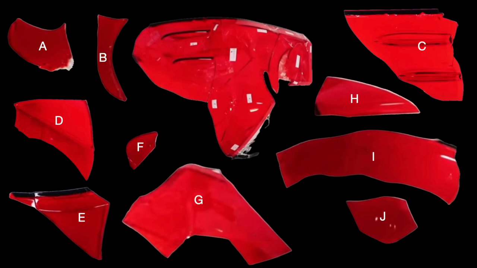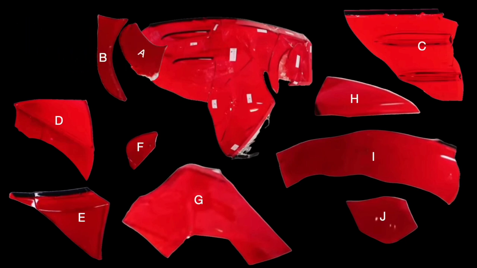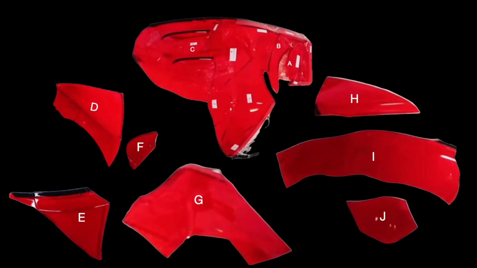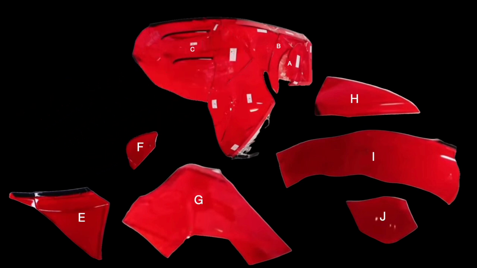What we're looking at here is the constructed piece in the middle that the lab put together, and then all those pieces we just looked at arranged around it, labelled A to J. And we can see that pieces A and B collected by CERT fit here and here. Piece C, as we've already discovered, fits over here. Piece D fits in here.